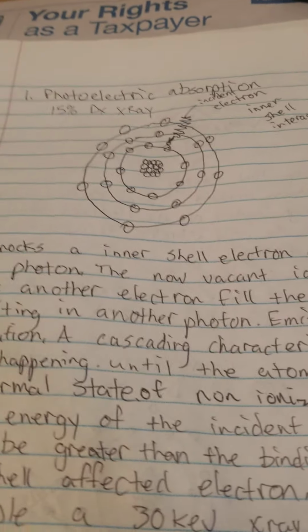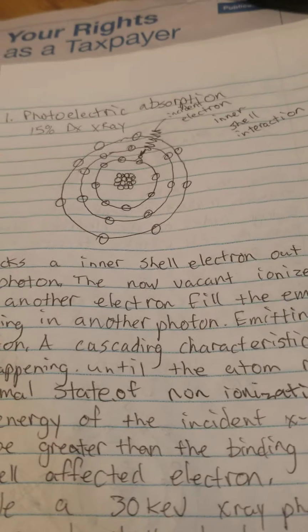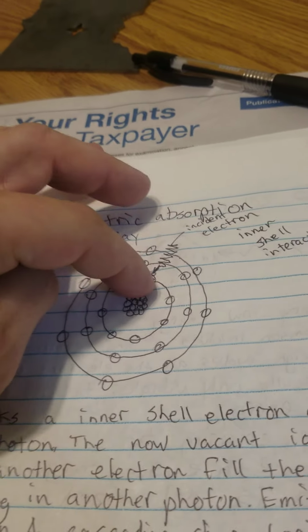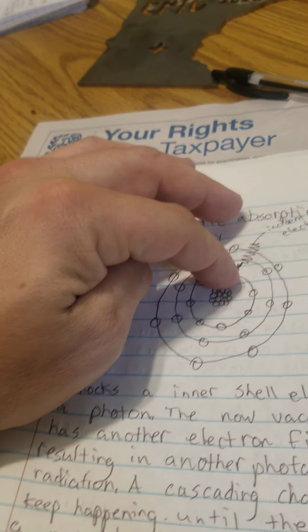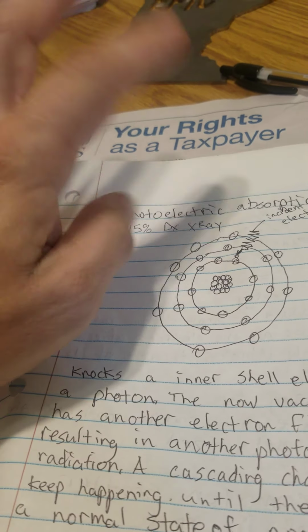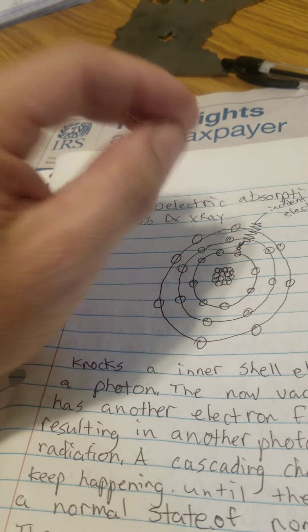And that other part is the photoelectric absorption interaction. And this is 15% of our tissue interaction, but we'll talk about that a little bit more. So your photoelectric absorption happens when your incident photon collides with an inner shell electron. And once that electron gets kicked out of its shell, it becomes ionized, unstable.